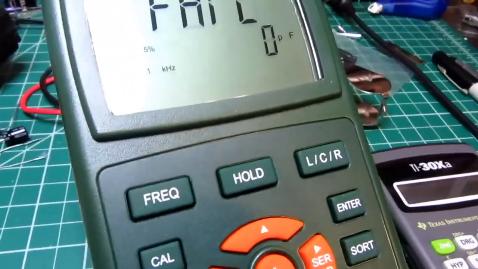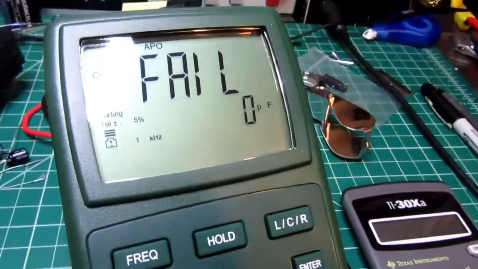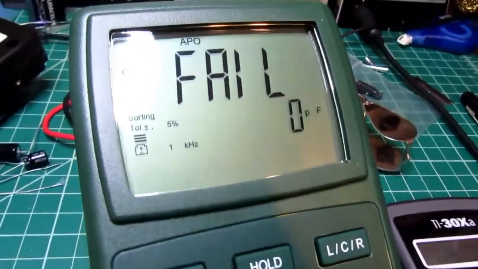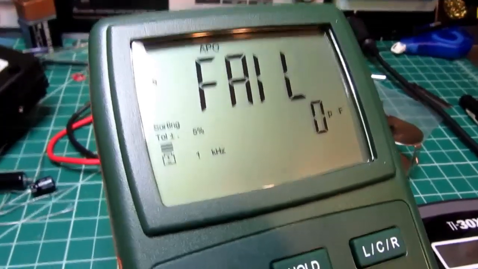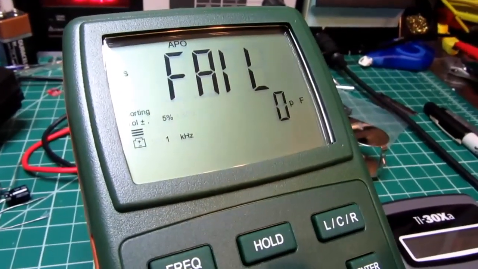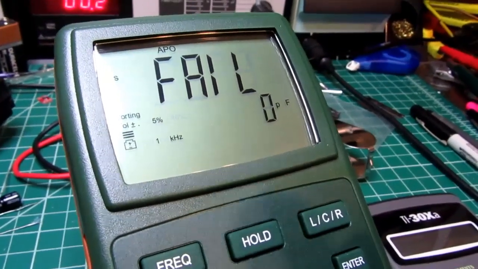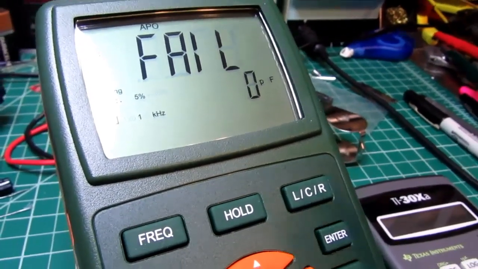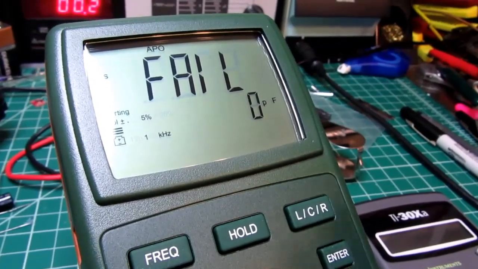What I think happens is you put in your reference capacitor, you push the sort button to enter that value as a reference value, and it memorizes that value, but then you can go in and change it to some other value. I'm thinking this is the case.